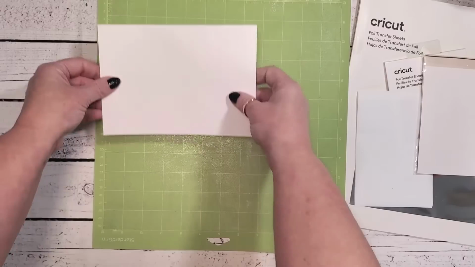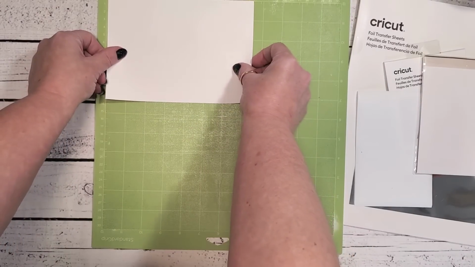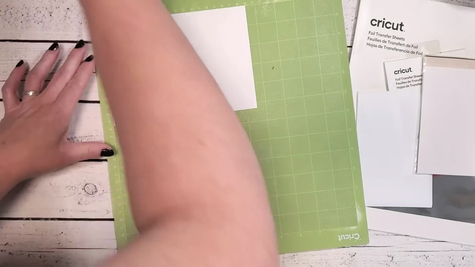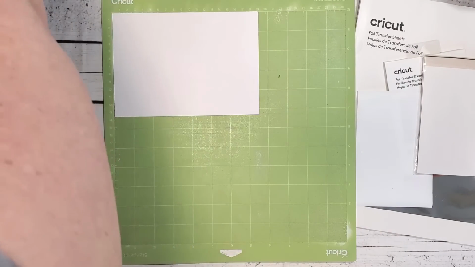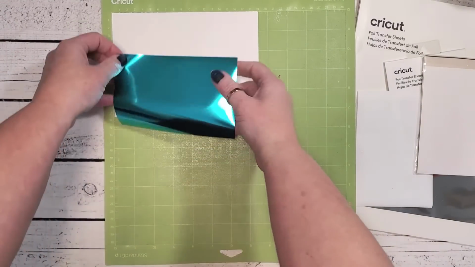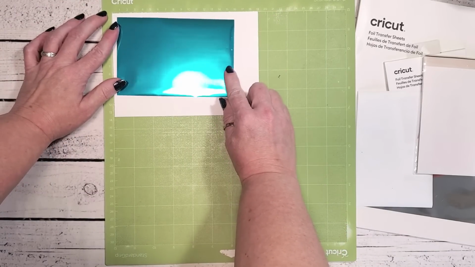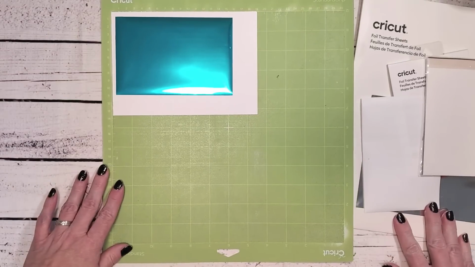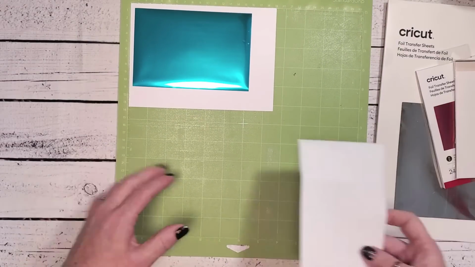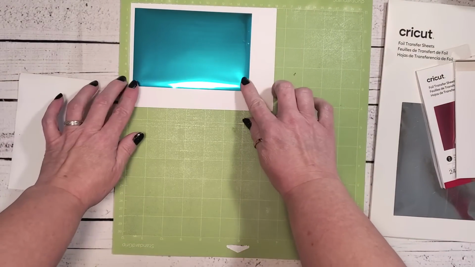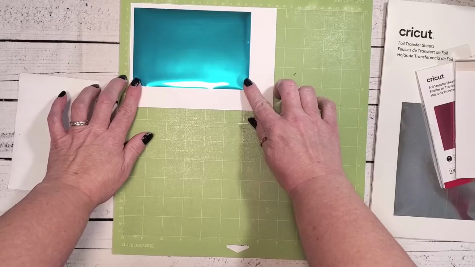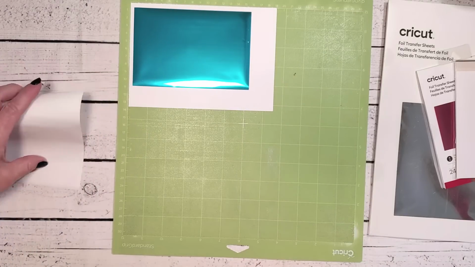So let me swap this going the other direction. And then we're going to carefully place this foil sheet down onto my piece of cardstock. I'm going to grab my tape here and we're going to tape it in place, all right?